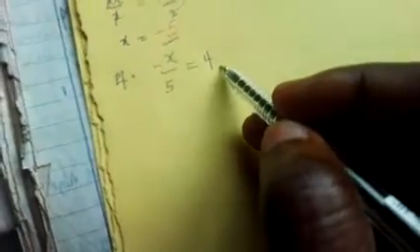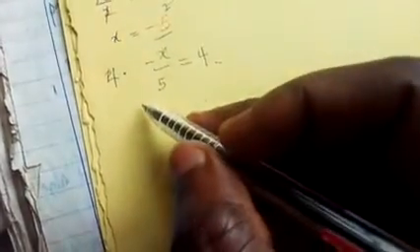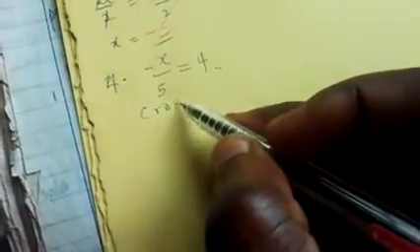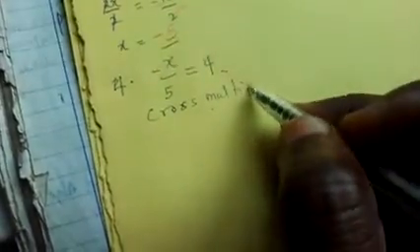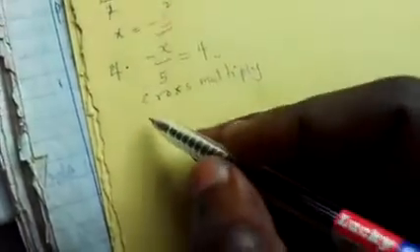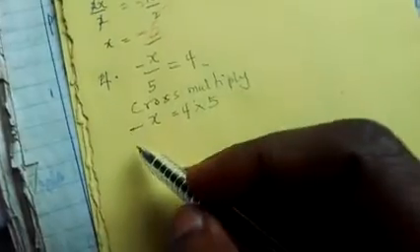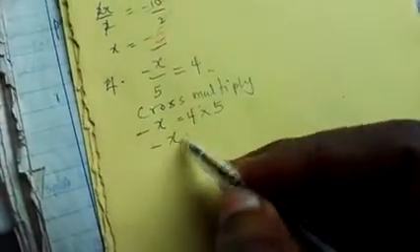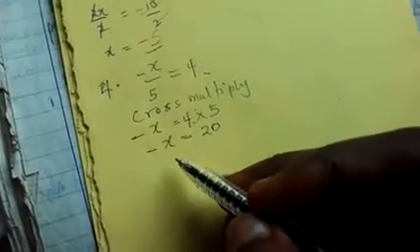In order to make everything linear, you cross multiply. If you do this, this is what it becomes: x equal to 4 times 5. So 4 times 5 will give you 20.